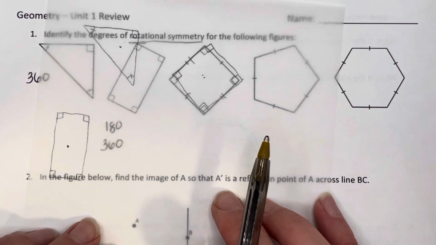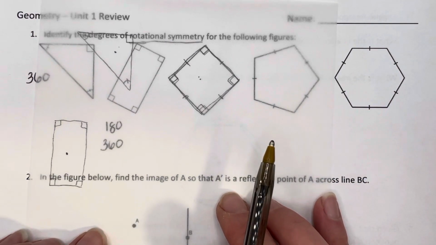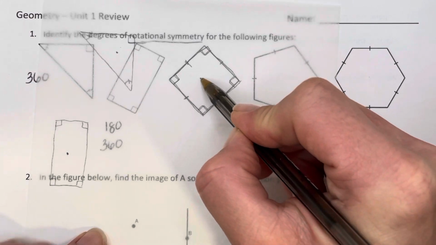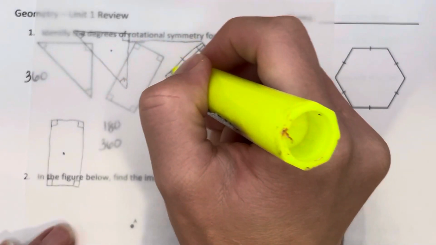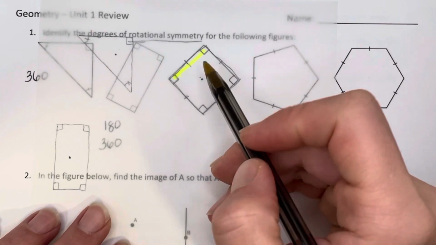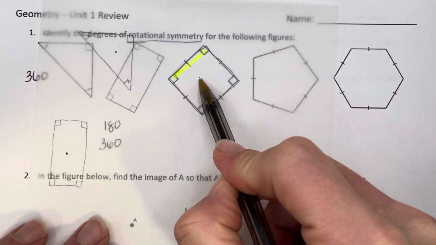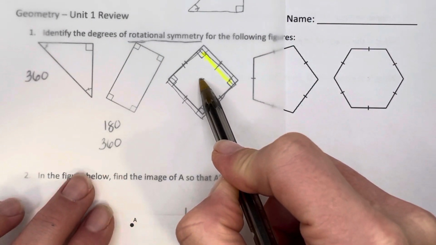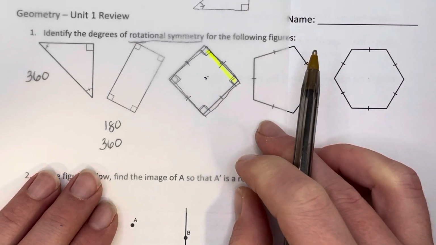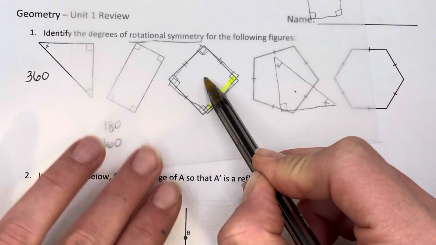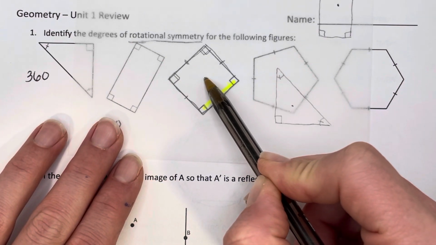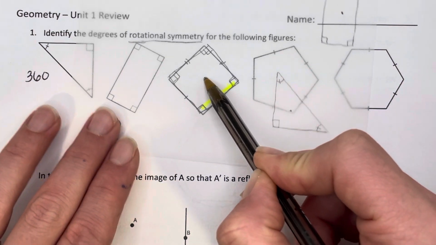And then we do the same thing for the square. We can rotate it and see that, here for this one, I actually want to show you guys what side I'm looking at here. So let's say we start on that side and we want to rotate it 90 degrees. You can see that rotating it 90 degrees, it's still a square. Rotate it 90 more degrees, which is 180 degrees total.